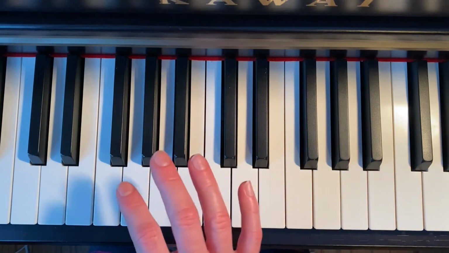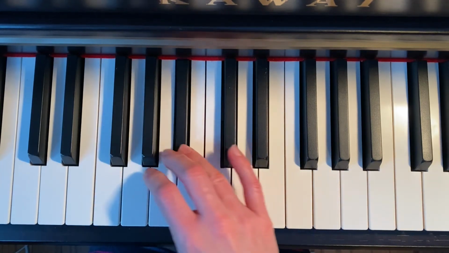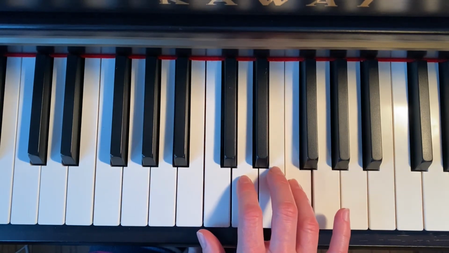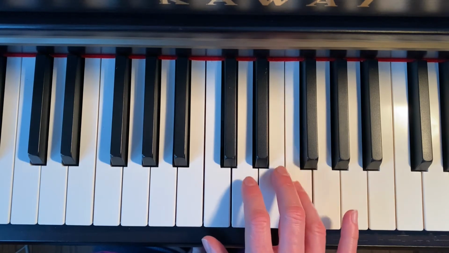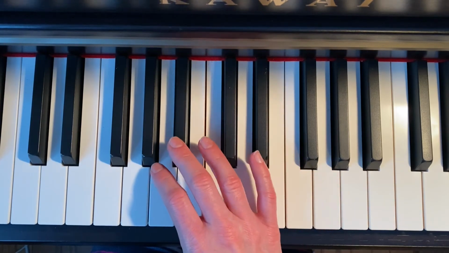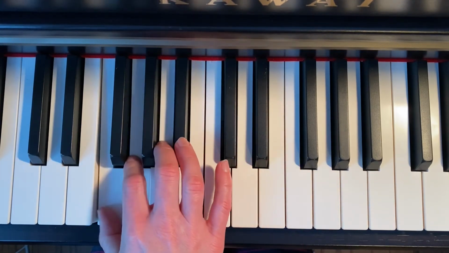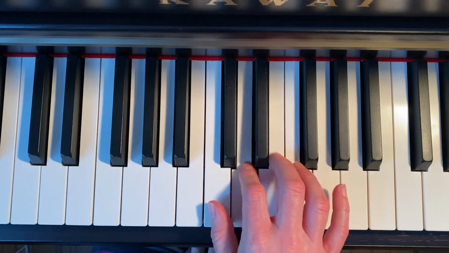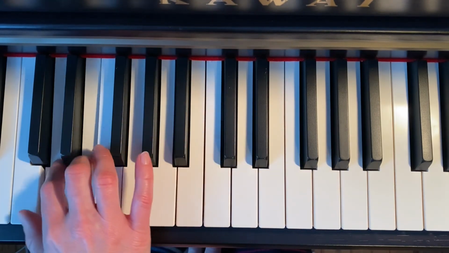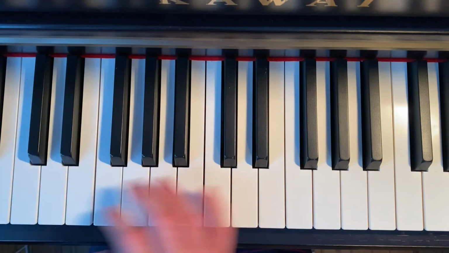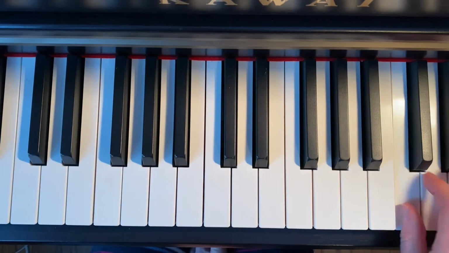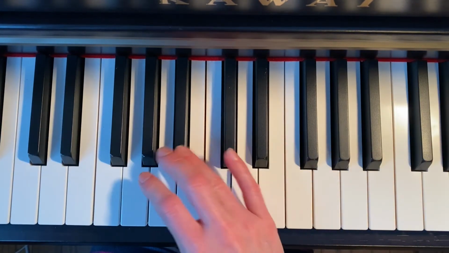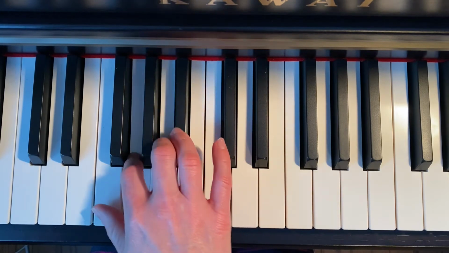And you're gonna end on your 4 finger, and then coming back down: 4, 3, 2, 1, 4, 3, 2, 1, 3, 2, 1, 4, 3, 2, 1. Okay, as you begin, it is 4, 3, 2, 1, 4, 3, 2, 1.